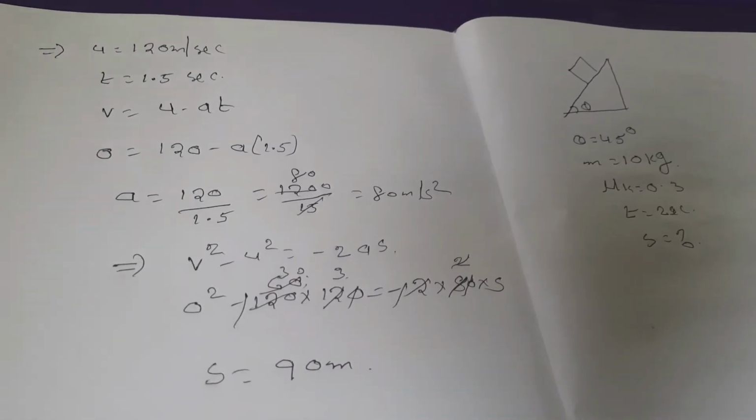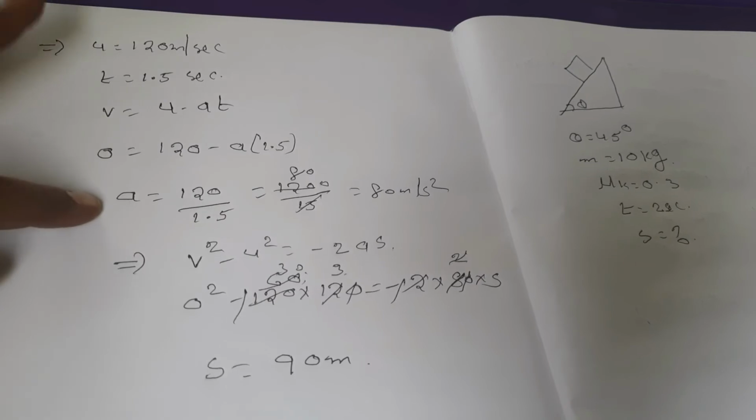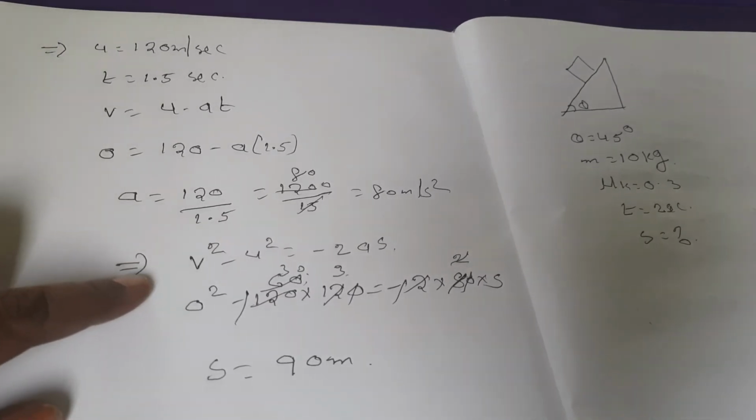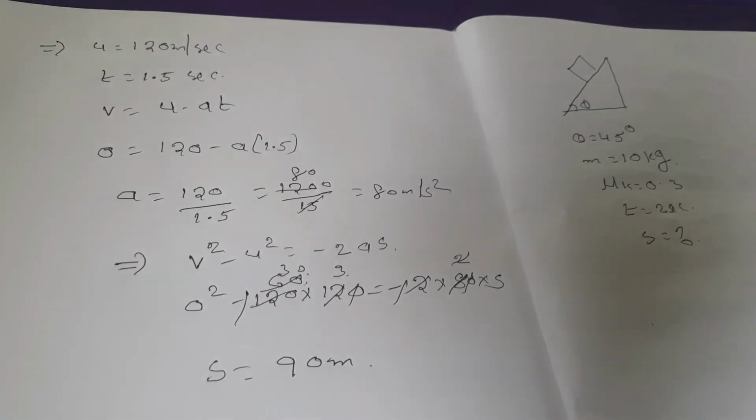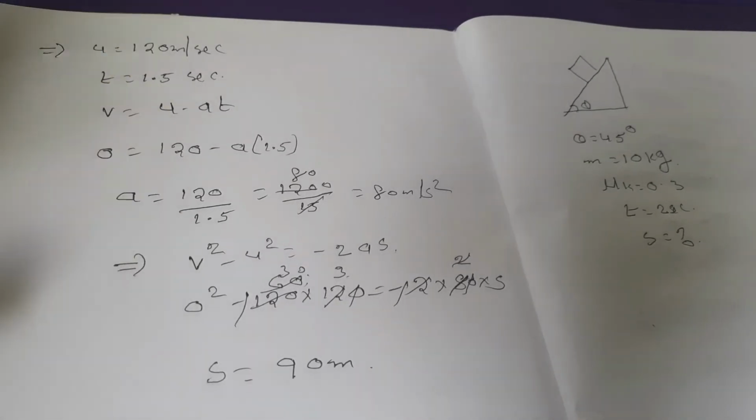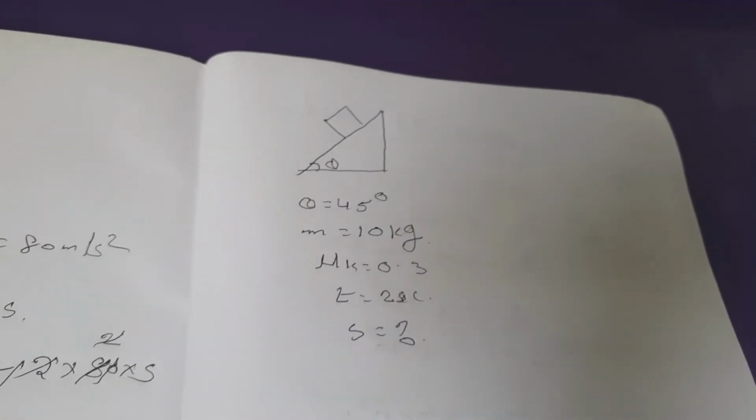No problem in this. Clearly we can find out the acceleration, then we can go through the v square minus u square equals 2as formula. But why are we taking minus? Initial velocity is 120, final velocity is 0. Since velocity is decreasing, we take the acceleration as negative, which is also called deceleration.